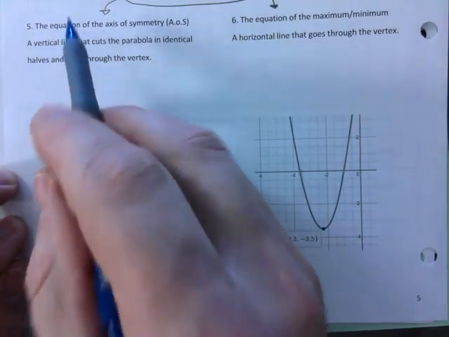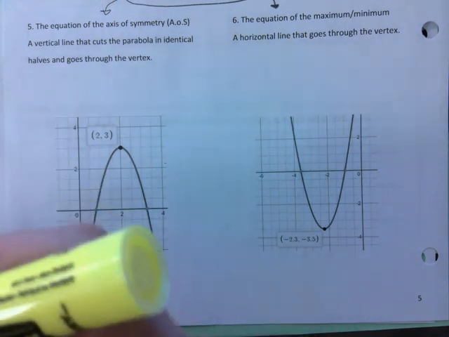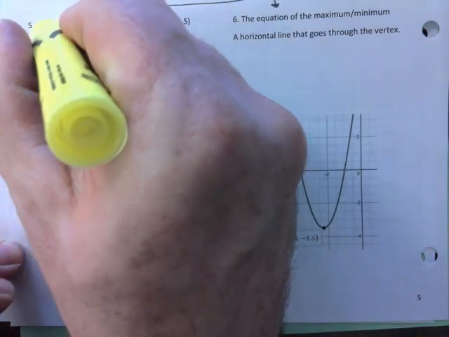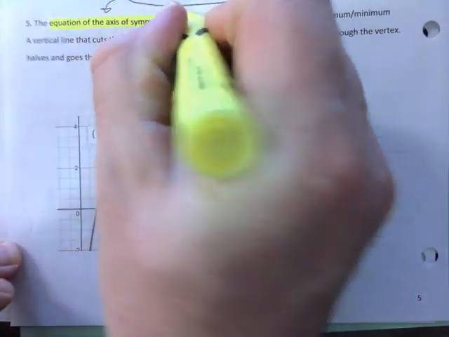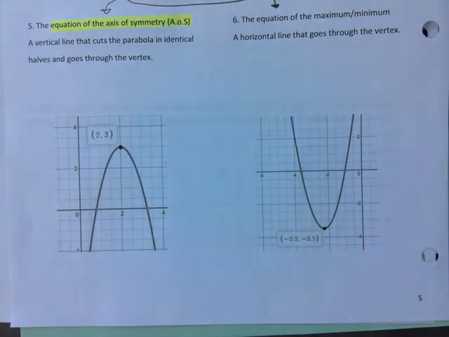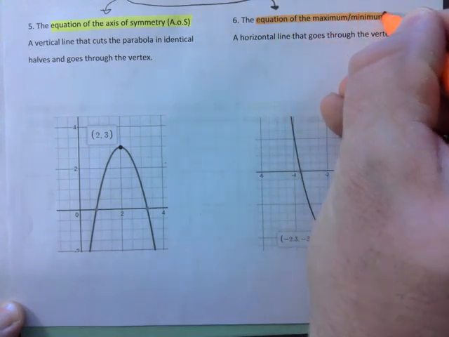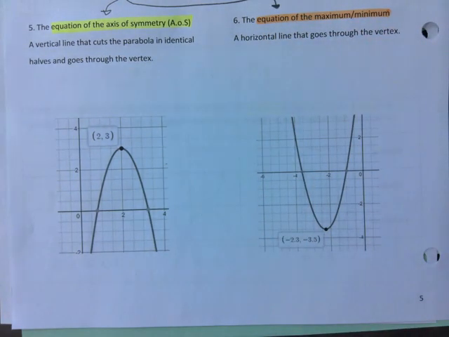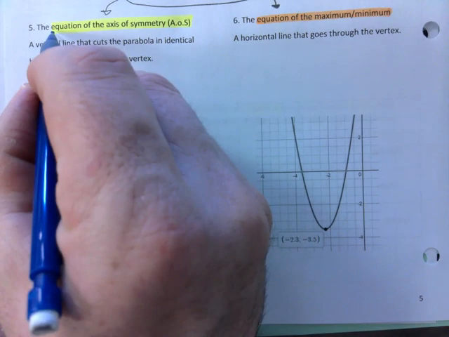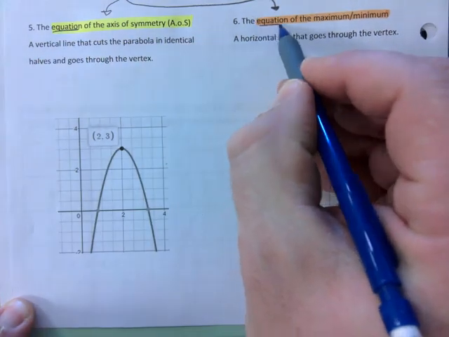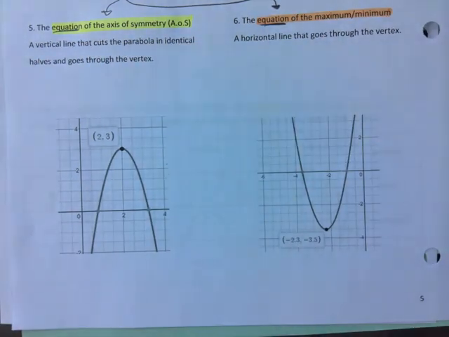It gives us the equation of the axis of symmetry. And there's the equation of the max or min. Can you circle or underline equation? Both of them are equations.